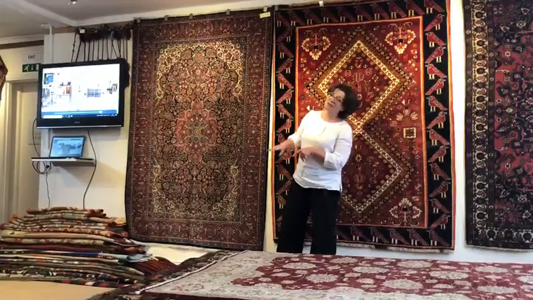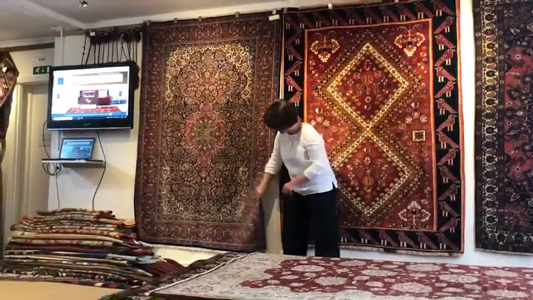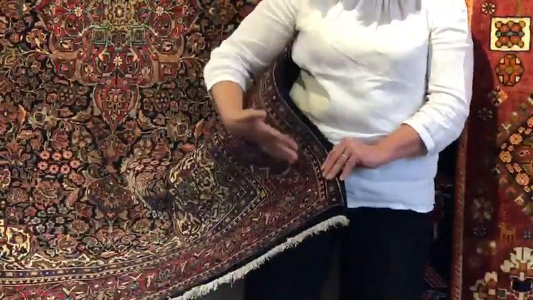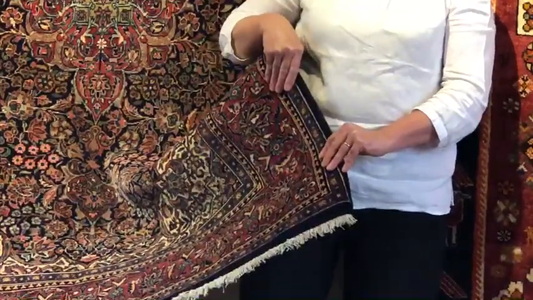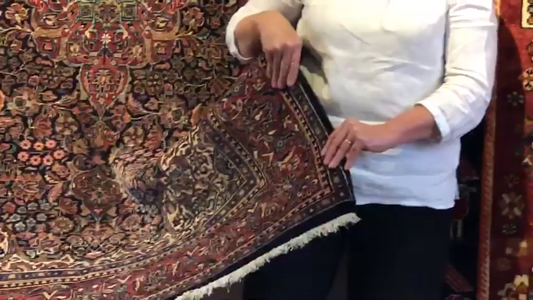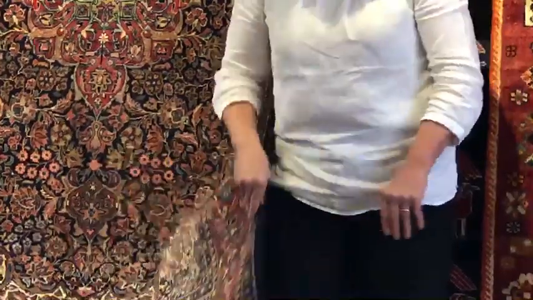And if you look carefully at the borders, hold this one up here, you can see how beautifully it turns the corner in the design, which could also only be done on paper. You couldn't do that in your head.